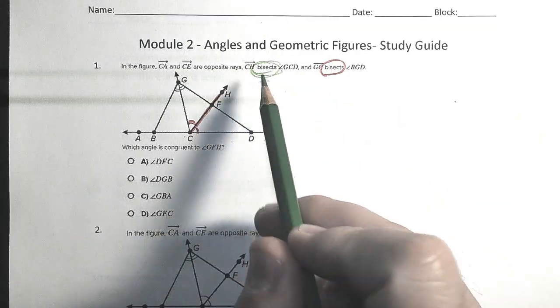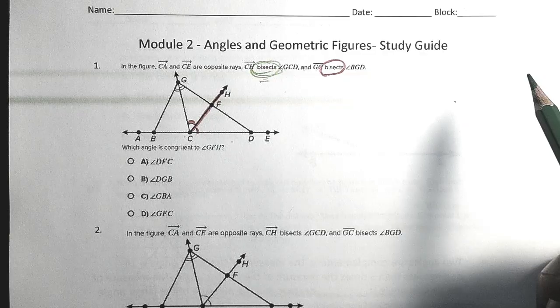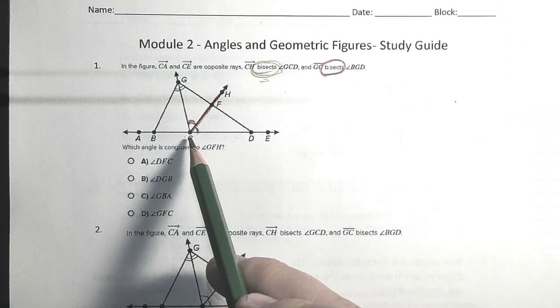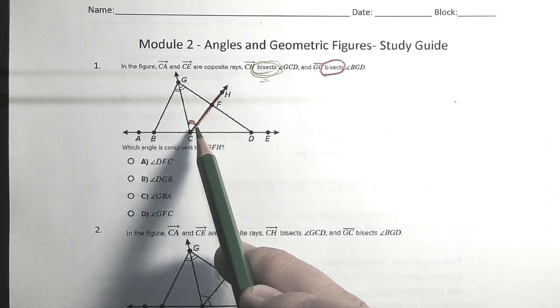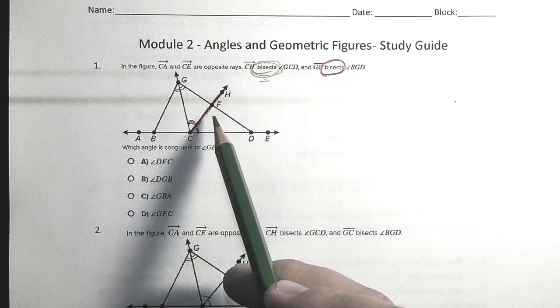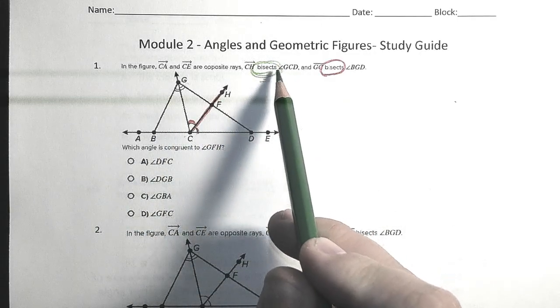So bisects. Just to kind of catch up on a few things. In geometry, the term bisect or bisector refers to something that cuts. So this cuts this into 2 equal angles. If they were talking about a line, it would cut it into 2 equal lines. But for this, it bisects this angle.